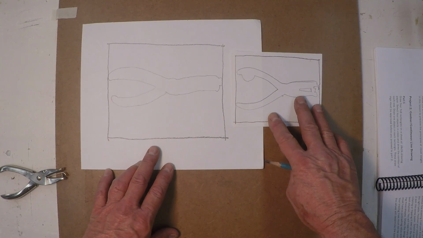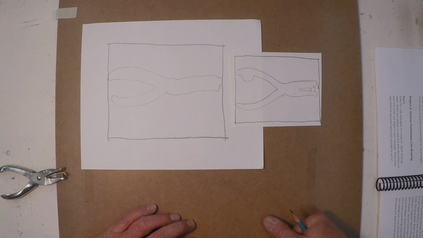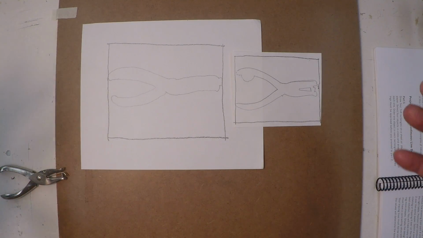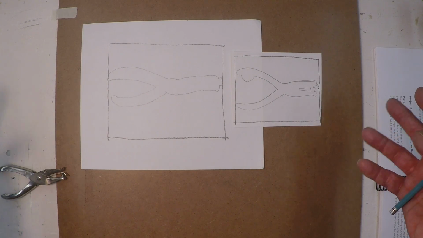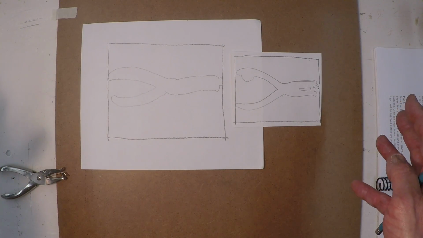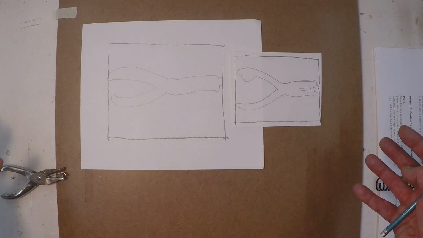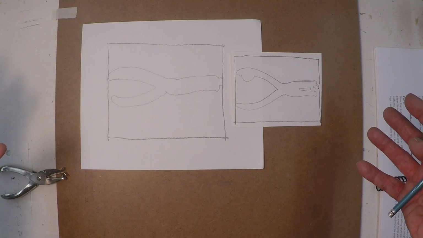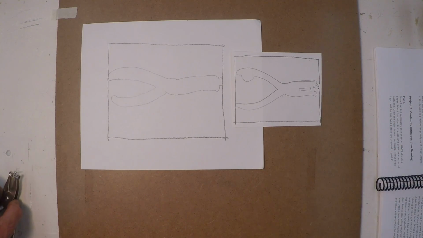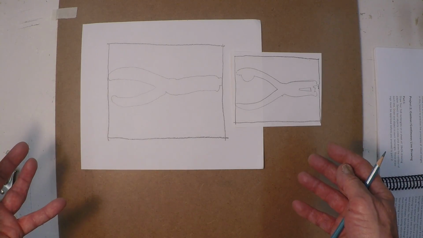And when you have objects in a project like this, for the viewer to say, oh, maybe that's a paper punch, or maybe that's a pair of scissors, those kind of little interesting things that you put into your drawings, believe it or not, add to the complexity and the success of the piece. So you need to be very careful how you look at the piece when you're doing it.